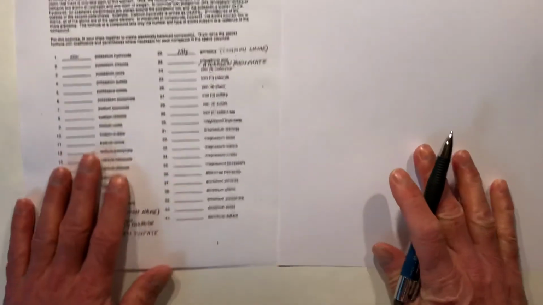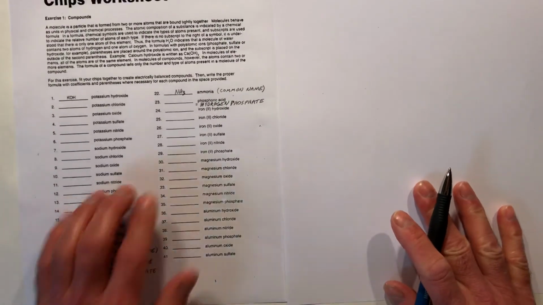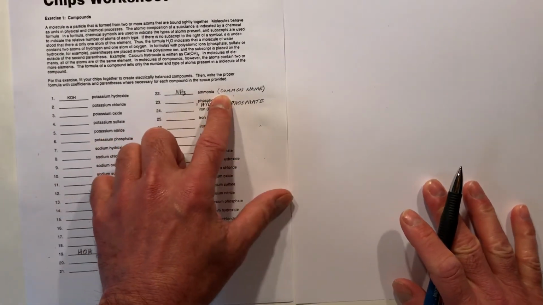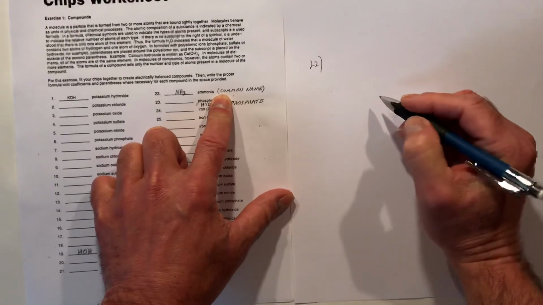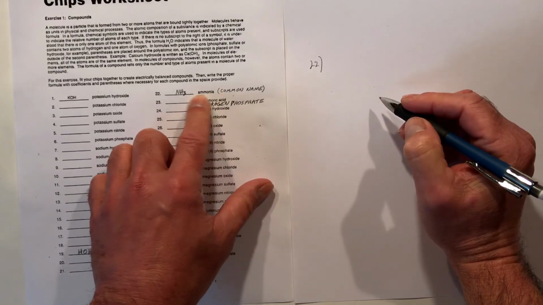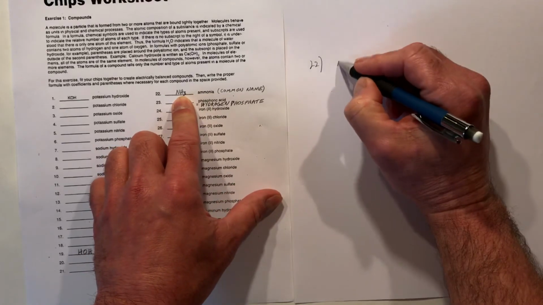Number 22 is really an oddball example. This is also a chemical that we use with a common name. So number 22, this is one you really just have to memorize. Ammonia is NH3.